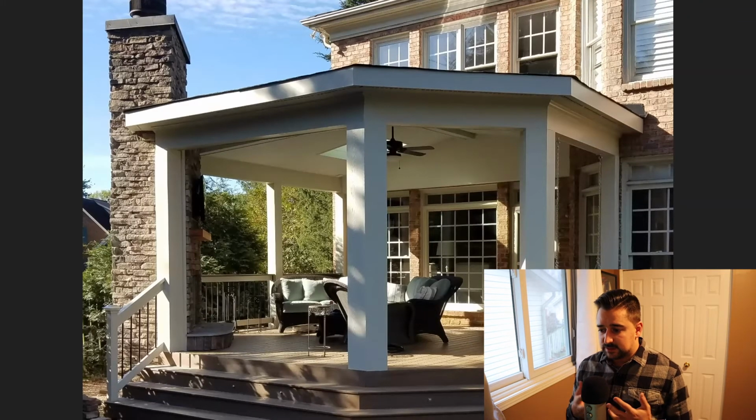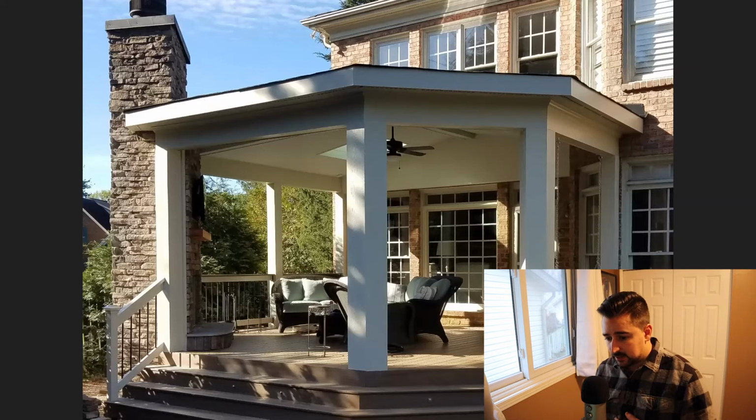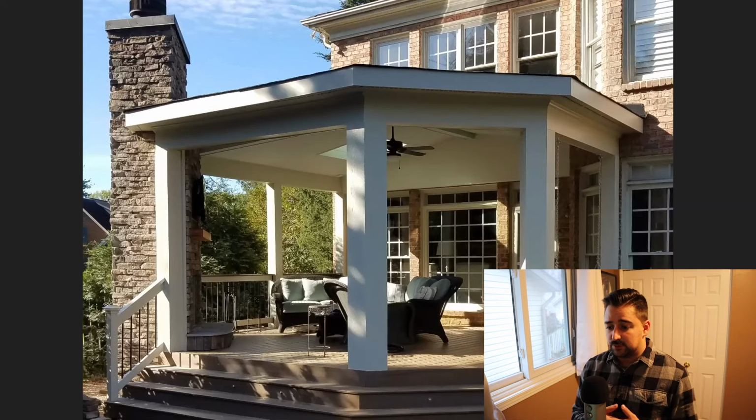And so it's a full-on addition to the home. In this example, it's open-faced, so the sides are open. And in this case, a deck is built with it, and it has steps down to a paver patio. There's also a fireplace built into it with a TV mounted. This is a great outdoor room.